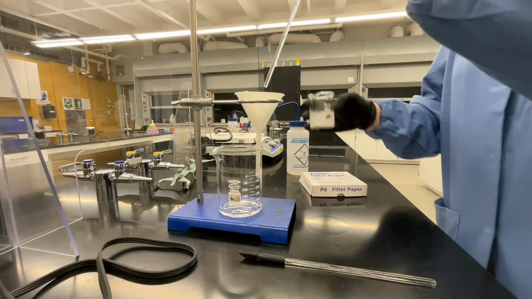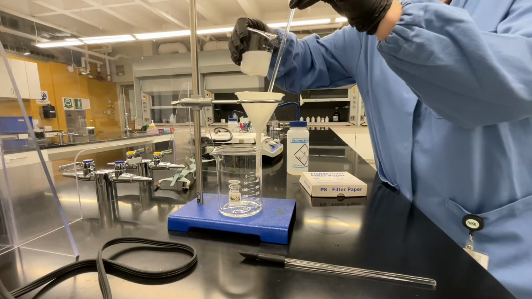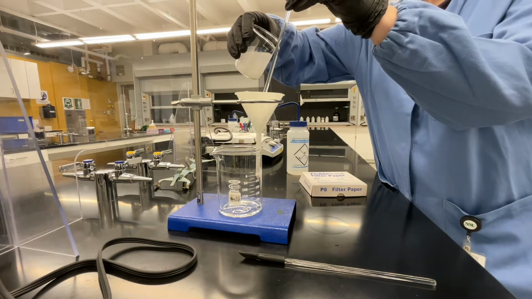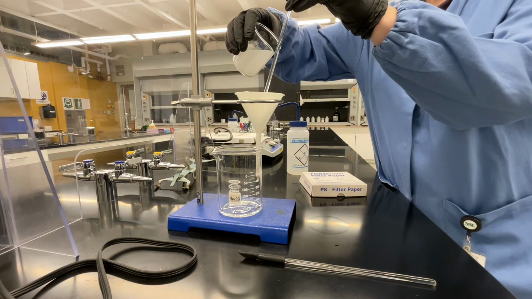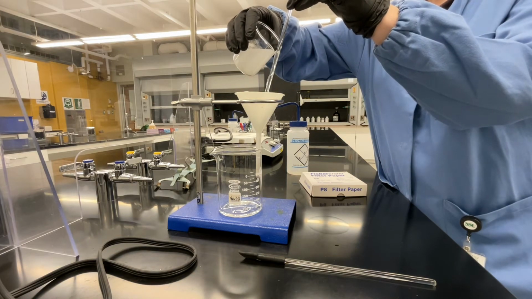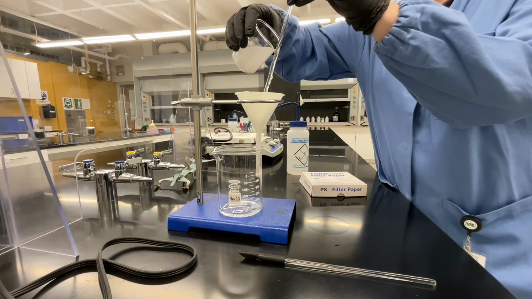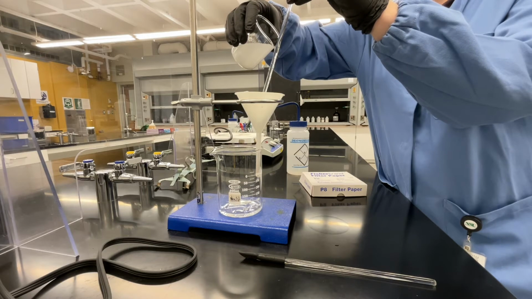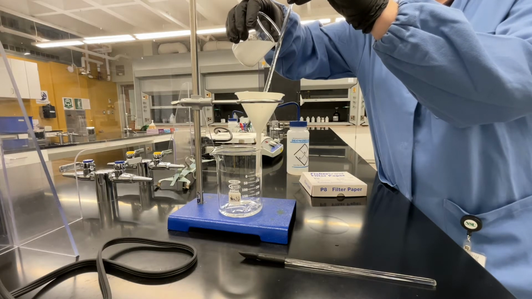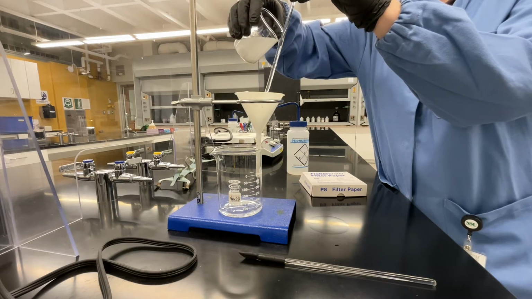Our next step is going to be to decant our solution into our gravity filtration setup. Again, you want to have waited a couple of minutes for your solution to settle so that when you're doing this decanting, you're pouring mostly solution and not a lot of solid particles down the glass rod. This helps your filtration go a little bit faster.